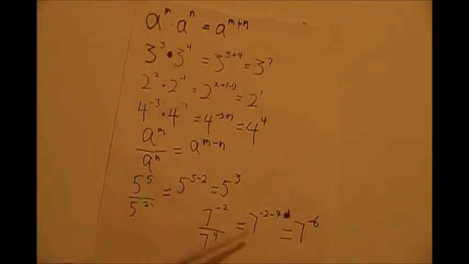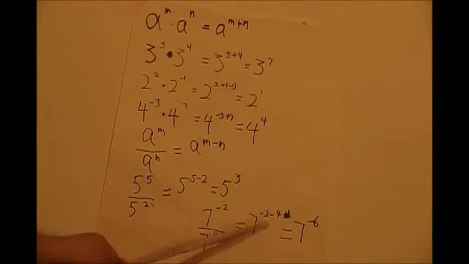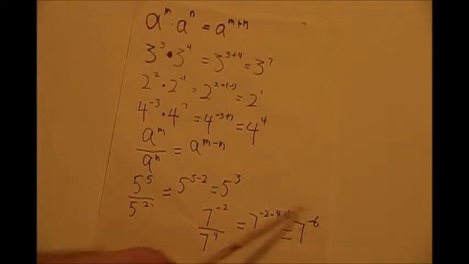So that's going to equal 7 to the negative 2 power, the top power, minus 4. So what is negative 2 minus 4? Remember integers, if we have negative 2 and then minus 4, negative 2, negative 4, then we add the two numbers together, and we're going to have a negative number. So 2 plus 4 is 6, and because these are negatives, you're going to have a negative 6. So 7 to the negative 6 power.